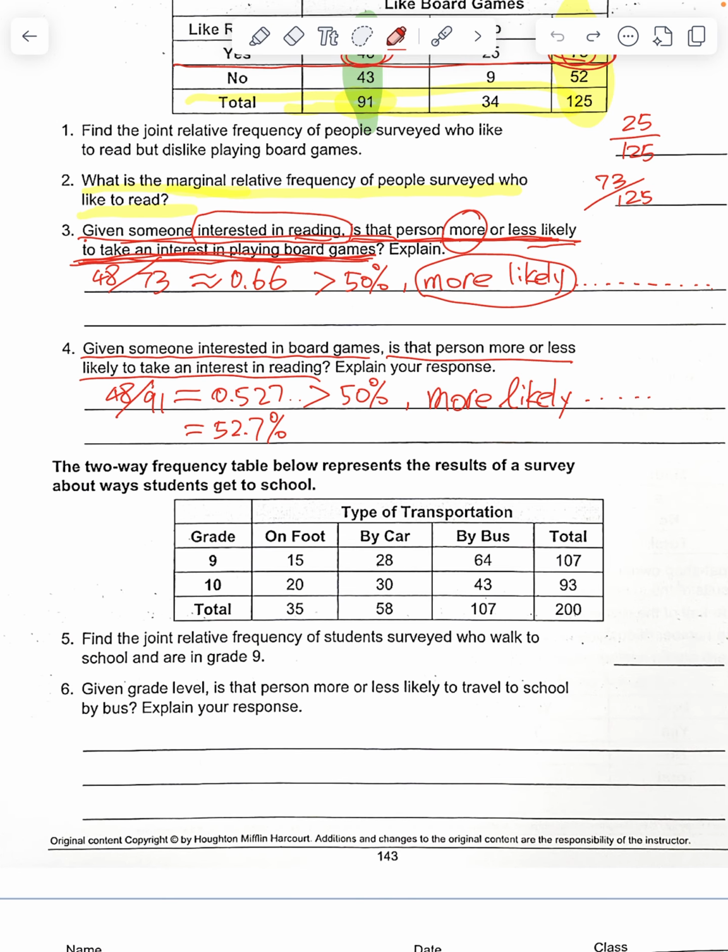So grade 9. Oops, I need to try to use a highlighter. Let me use a different color. Joint, okay, joint relative frequency. And then who walk to school. Walk, that means on foot, right? So on foot is right here, this column. So the joint cell is this, so 15. I'm going to put 15.